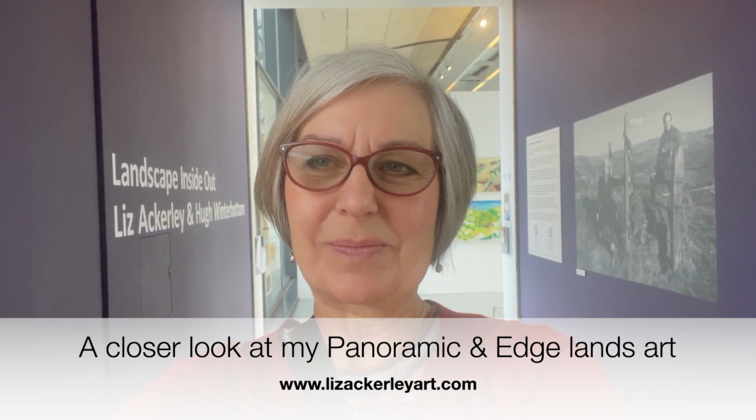So here we are again at Gallery Oldham at the Landscape Inside Out exhibition, and what I thought I would do today is to start to share some of the paintings with you in more detail. I'm going to go through each of the areas in separate videos, but this one I thought I would start with the panoramic views, the valleys and the Edgelands.